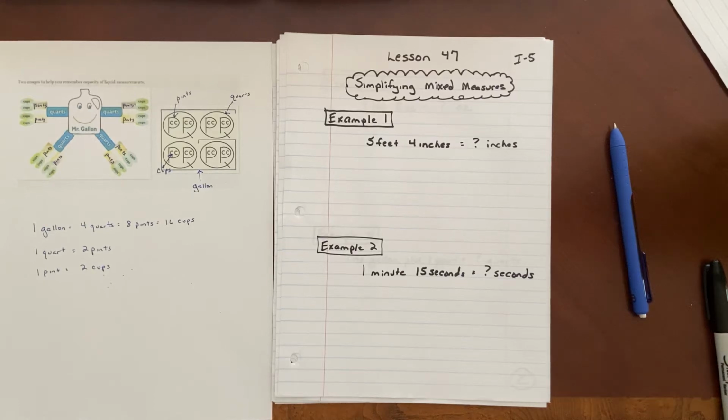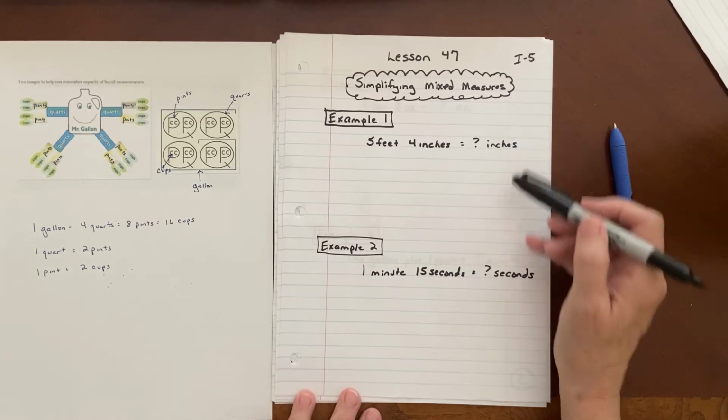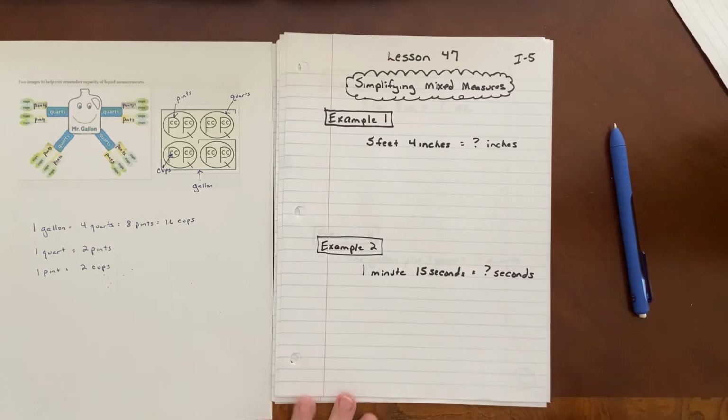This is lesson 47, and it is simplifying mixed measures. So when they say mixed measures, they mean like feet and inches, or minutes and seconds, or yards and miles, or something where you're kind of measuring the same thing, but with different units. So here I'm measuring length, here I'm measuring time. So let's look at example 1.